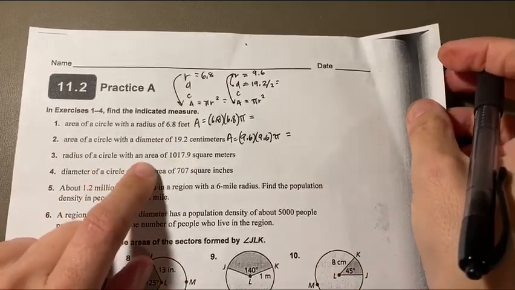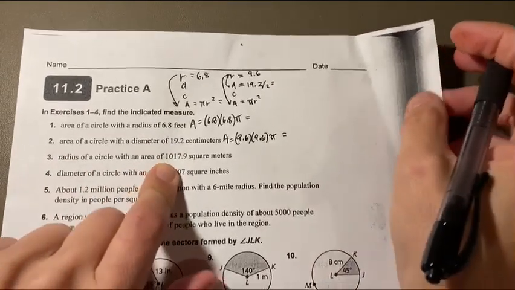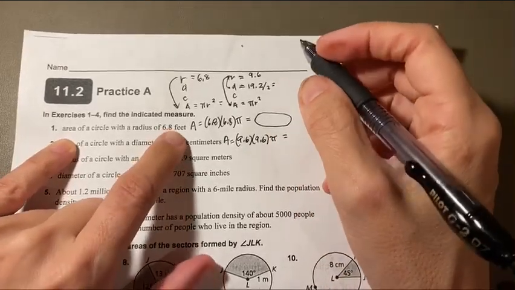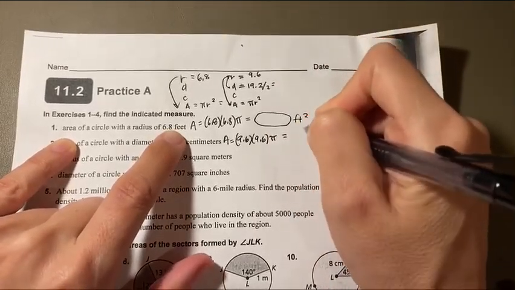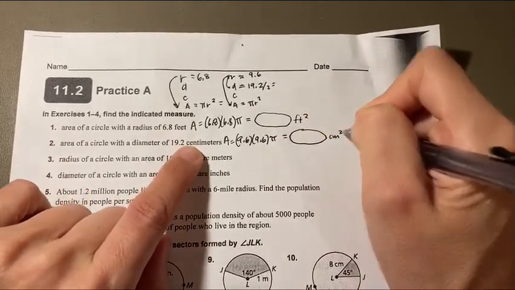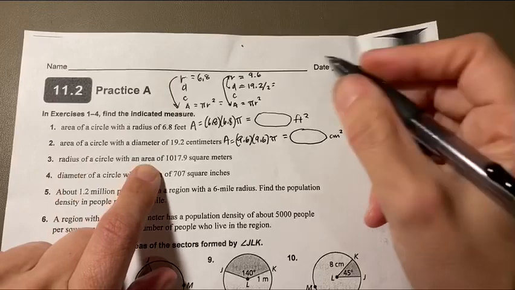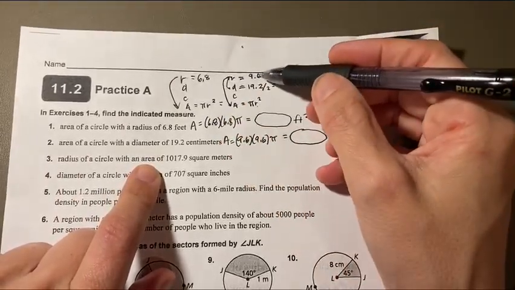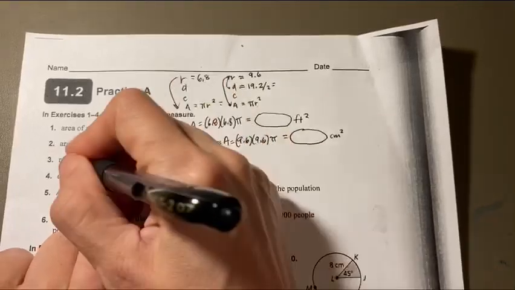Radius of a circle with an area. So this would be in feet squared. This one would be in centimeters squared. This one I have to work backwards. Work backwards from area to the radius. So from area to radius.